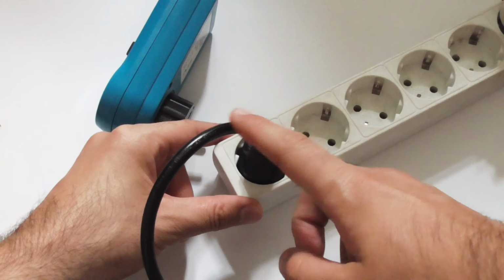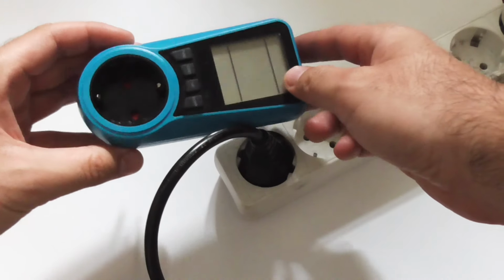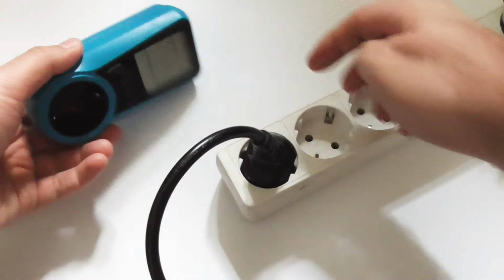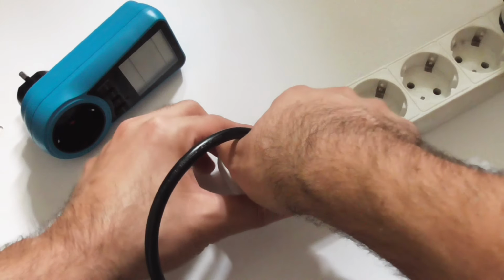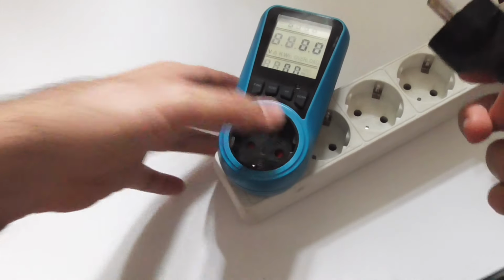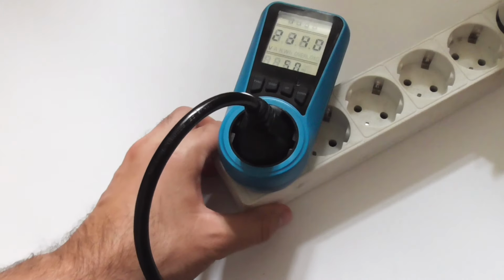Okay, so this is from a laptop. The laptop is plugged in, and here we have a wattmeter. It looks like this. Okay, and since the laptop has its own battery, I can unplug it, plug in this one, and then plug in the laptop's cable.